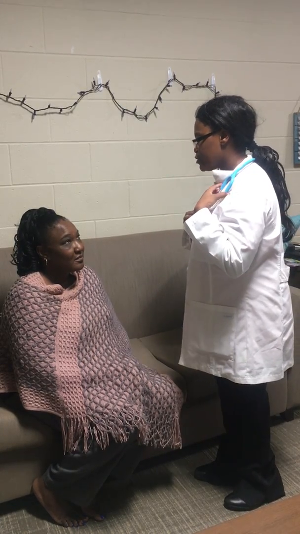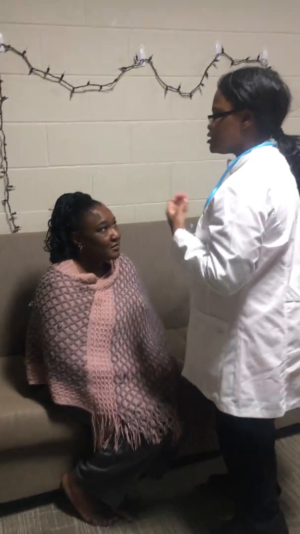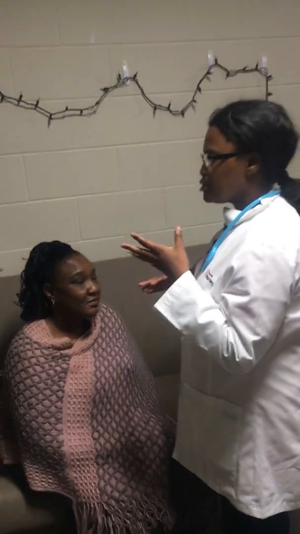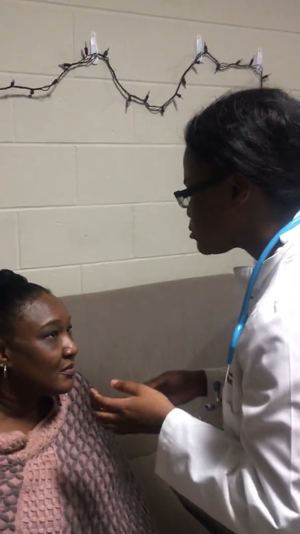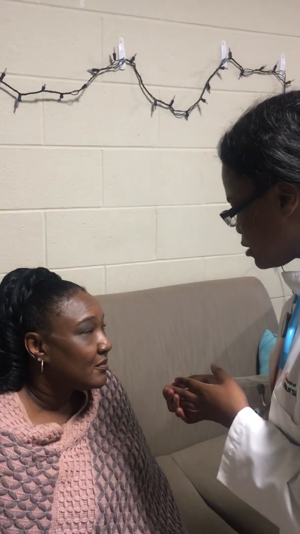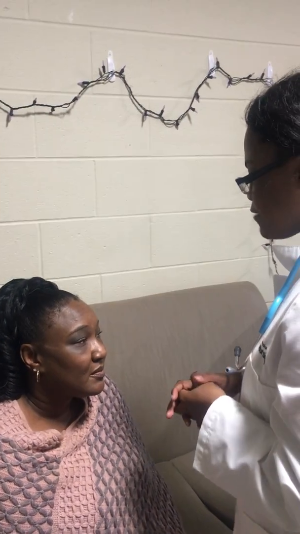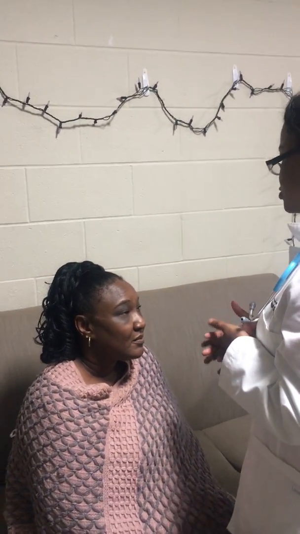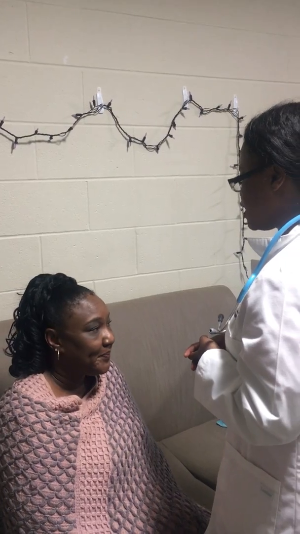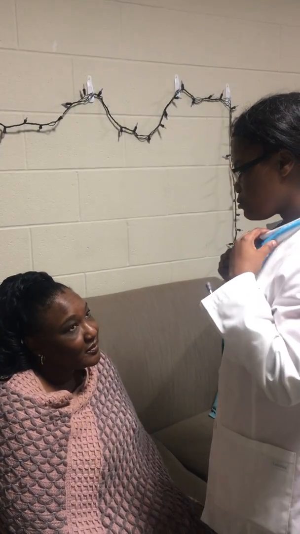Now we're going to move on to the head, and we're going to start by inspecting. For this inspection, we're going to inspect the symmetry and shape. The shape is normal cephalic, and her head is not enlarged. Before we go any further, have you experienced any headaches or any head trauma? No, I haven't. Okay. Any migraines? No.